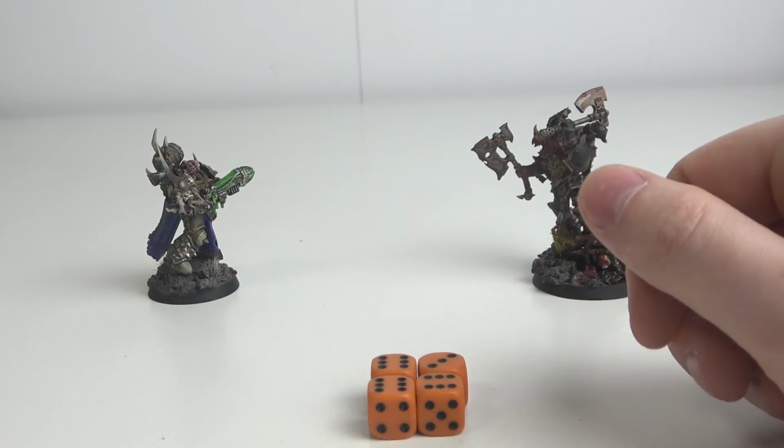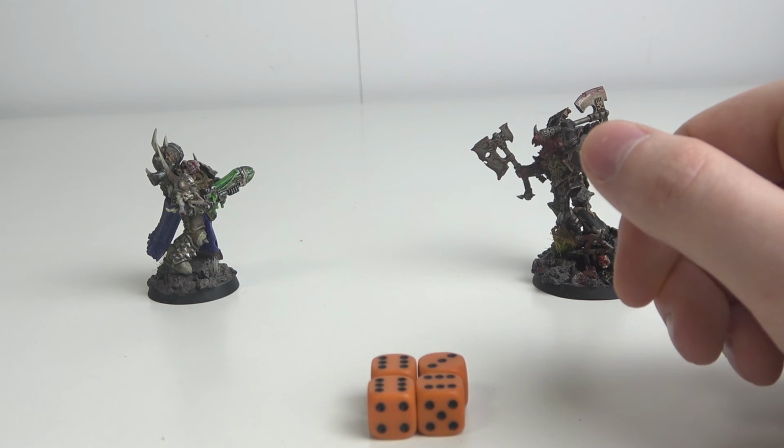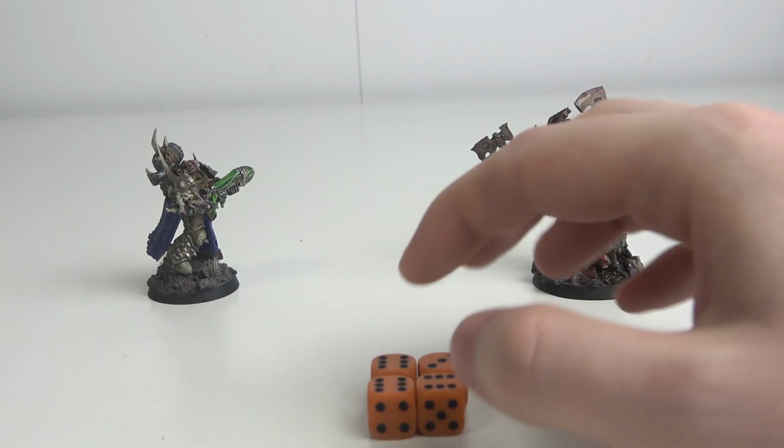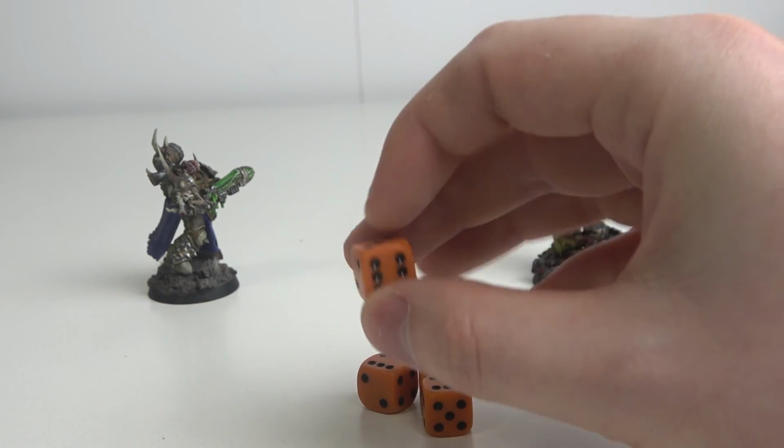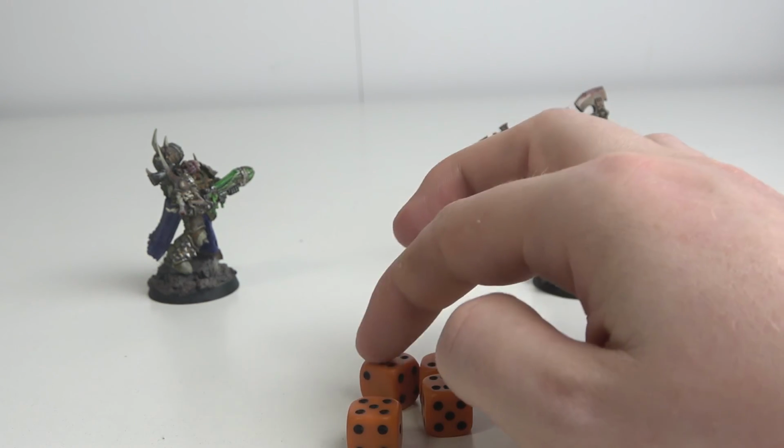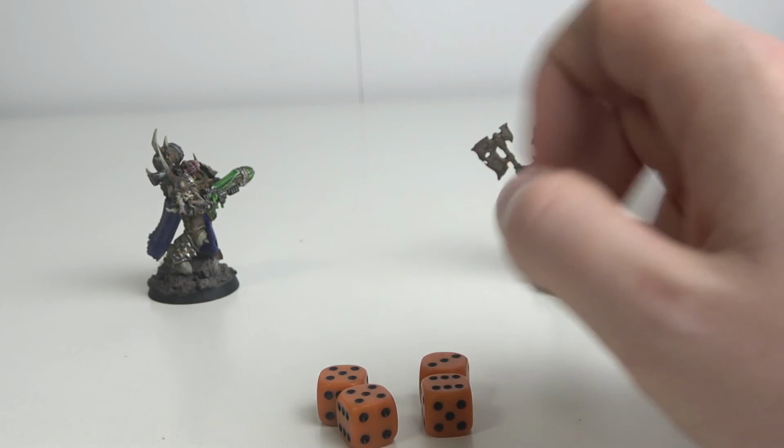Now this may change since some profiles allow you to score critical hits on 5. So if you have that rule, then if you roll 5 in a hit roll, it also counts as a sustained hit. And that's it for this video.